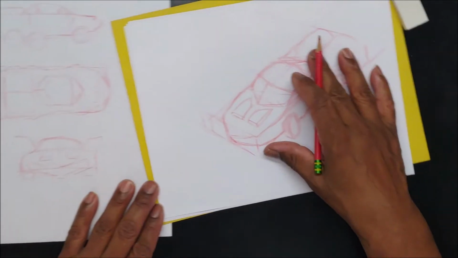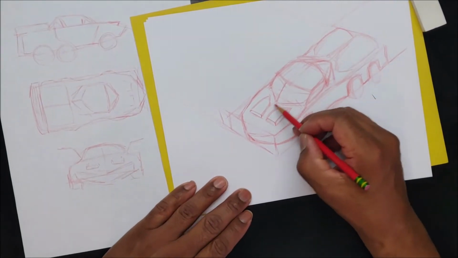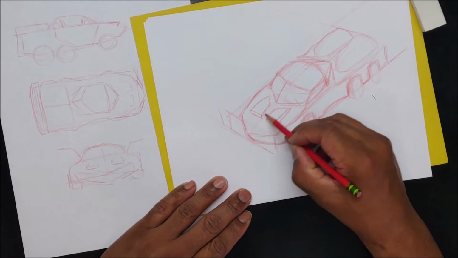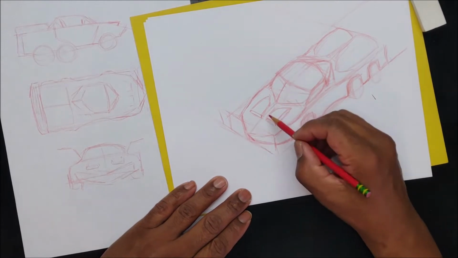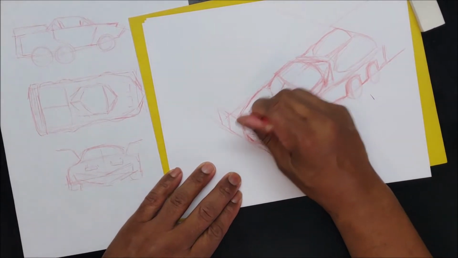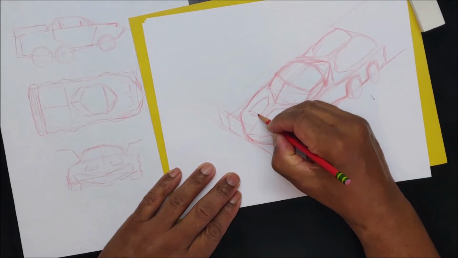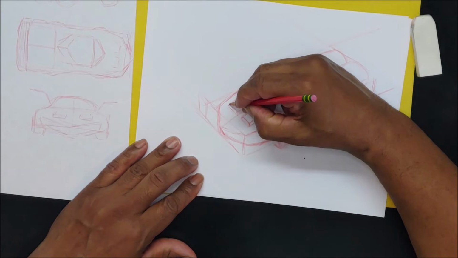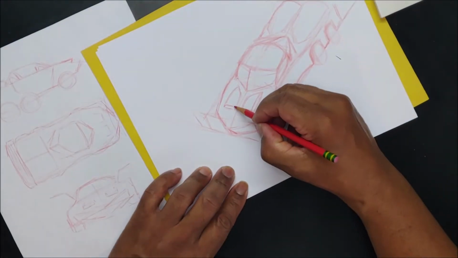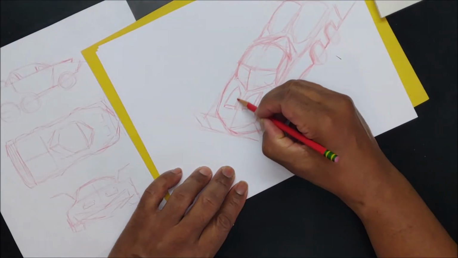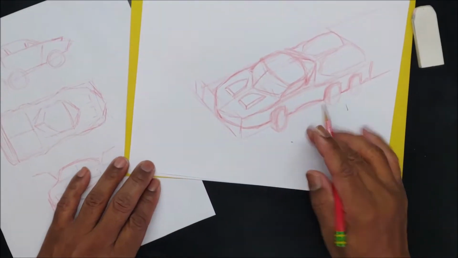Then I had that center line going down the center, which means I'd have to move that one over some, which is no big thing. Hood scoop.